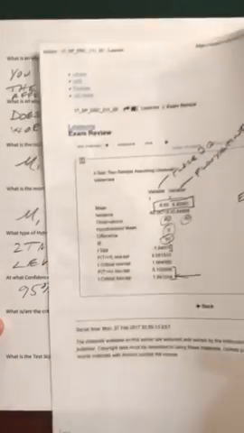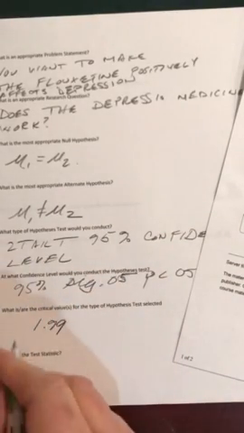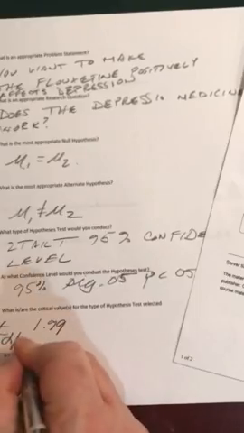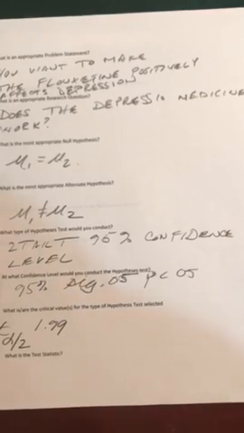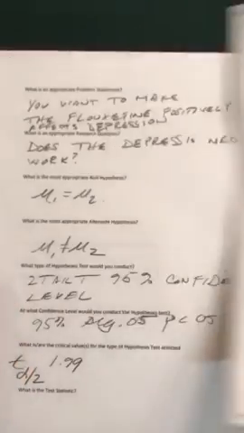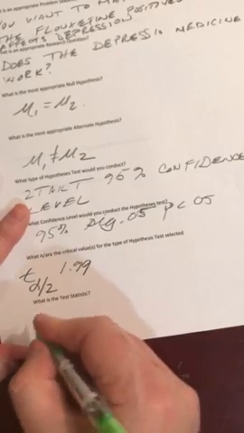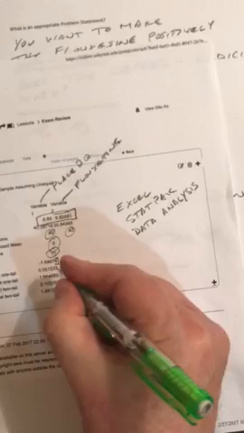Okay, so what is the critical value for the hypothesis test selected? It is 1.99. So that is t sub alpha over 2, just to signify that this is a critical value, not a test statistic. What is the test statistic? Here it is, t-stat, test statistic, is minus. So t is equal to minus 1.65, rounding a little bit.